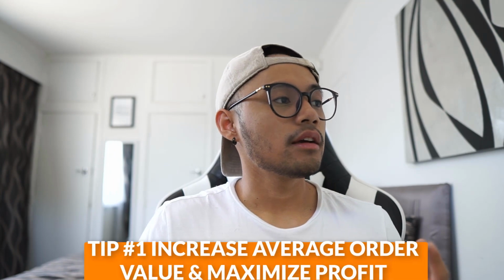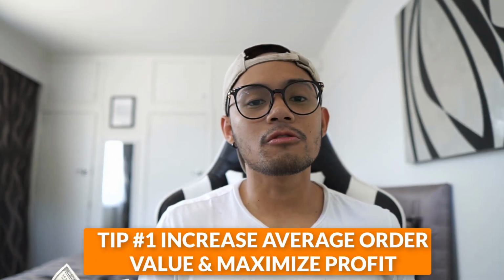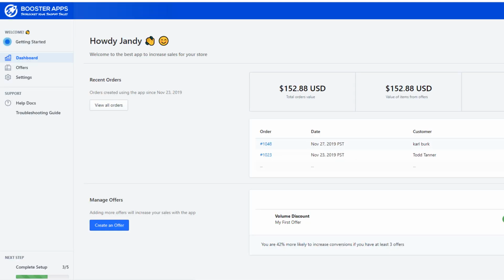Now let's talk about some of the apps that will boost our average order value and that will allow us to double and triple our profit. The first one I'm going to be talking about is the discounted pricing by Booster Apps. So we've already set this one up. However, I'm going to be showing it to you guys anyway.